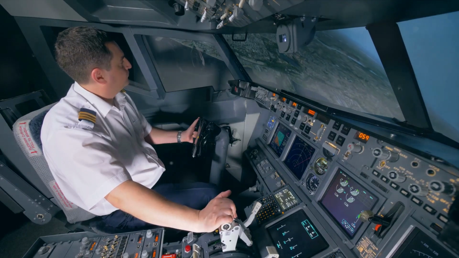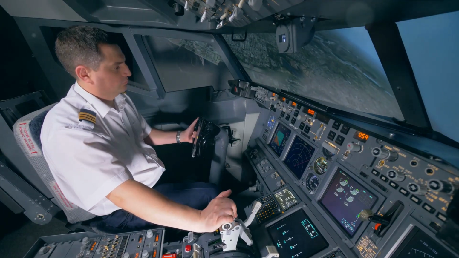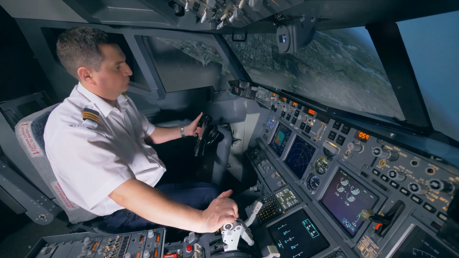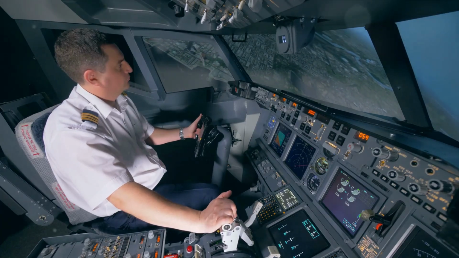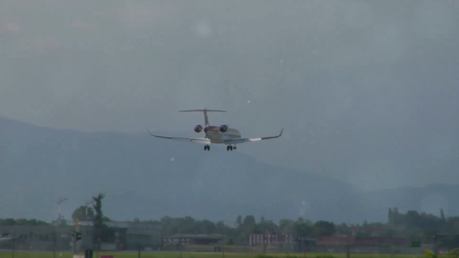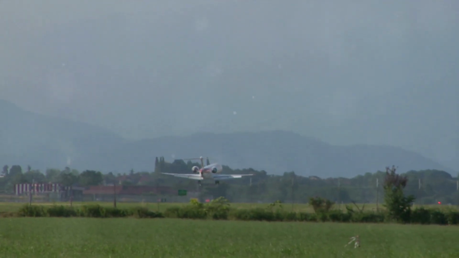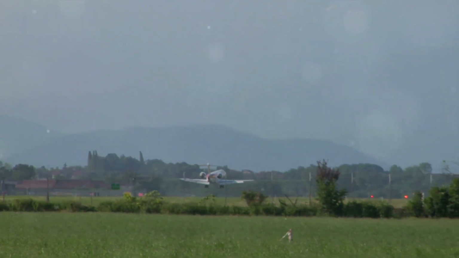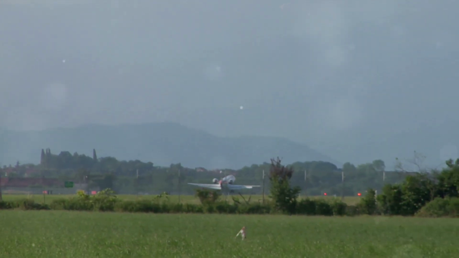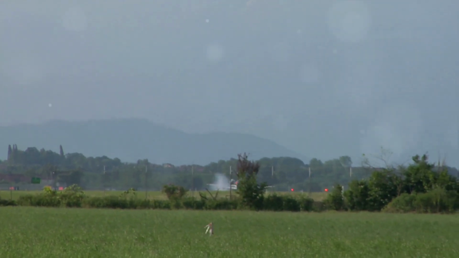So, you're in the air, cruising at a comfortable altitude. The first step in landing is to start the descent. This involves reducing your speed and altitude. It's a delicate balance. You don't want to drop too fast or slow down too much. It's about finding the sweet spot where you're descending gradually while maintaining enough speed to keep control of the airplane.